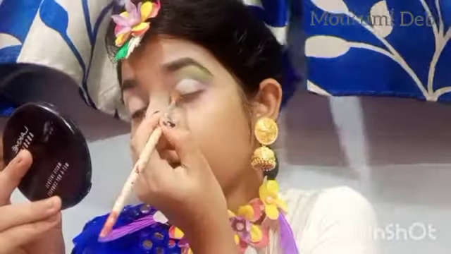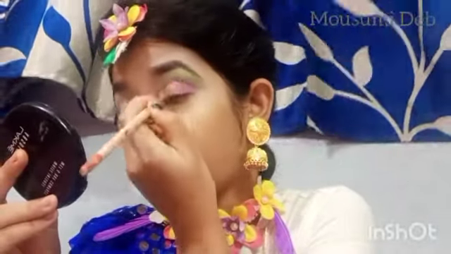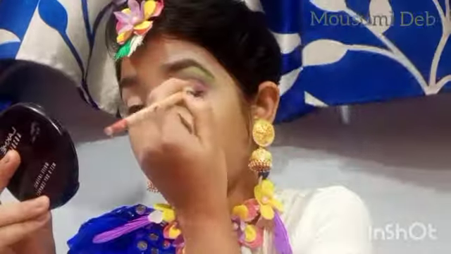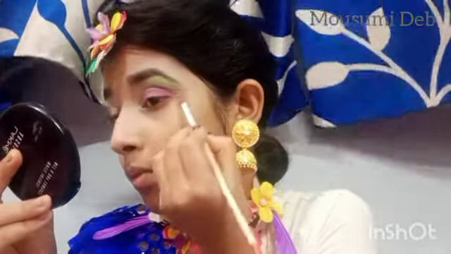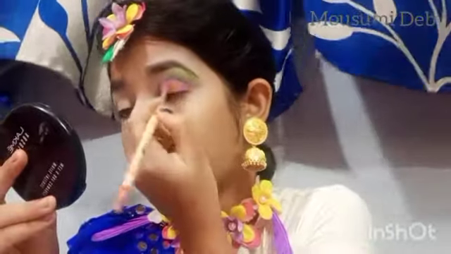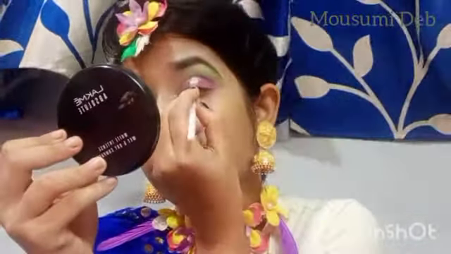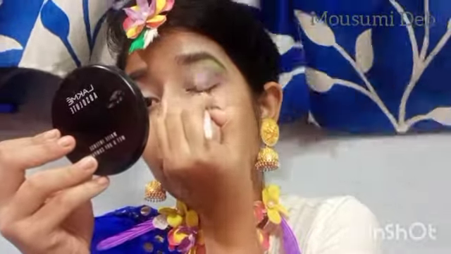Now guys, I have picked one purplish pink tone and then I'm applying it on my full eyelid. Now I'm making one cut crease one more time on the middle of the eyelid.